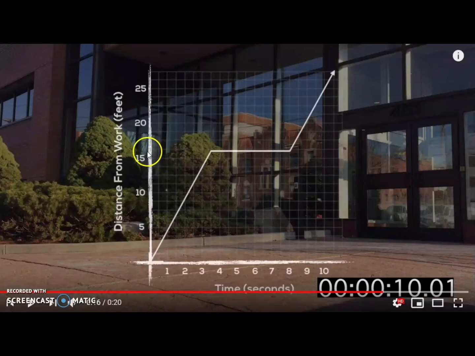If you come over here to the side, it shows that at 16 feet away from the origin, he stayed in the same position, starting at 3.5 seconds, all the way through 8 seconds. So from second 3.5 to second 8, the man stayed still.